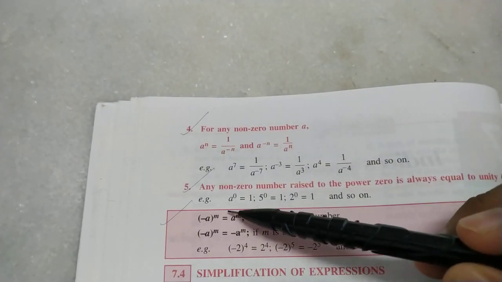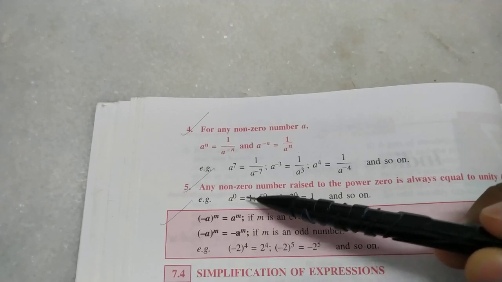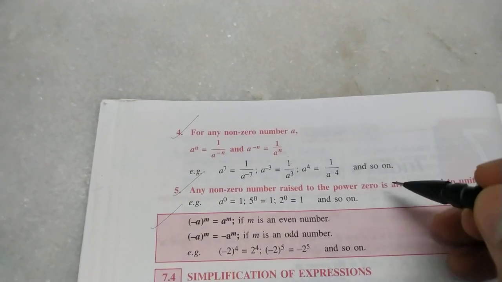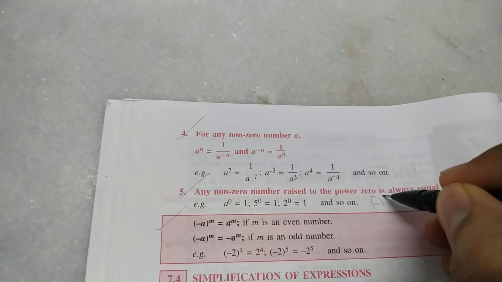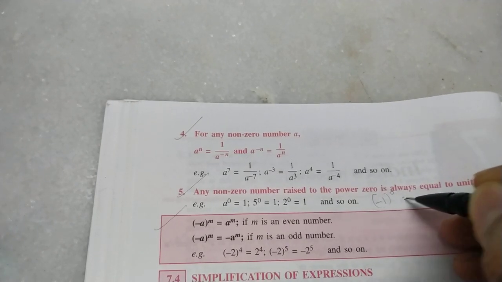Next rule states that anything raised to 0 is equal to 1. If I have minus 1, the whole raised to 0, even that is equal to 1.